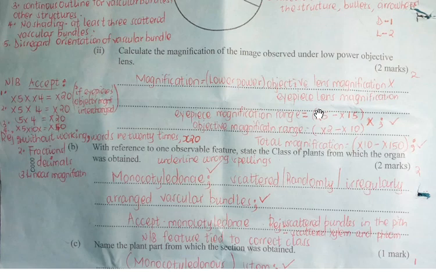The correct substitution gave the correct answer, depending on the power of your low power objective lens and the eyepiece magnification. That means it ranged from 10 to 150, and remember, when writing the total magnification, you'll have this X here to show it is magnification.